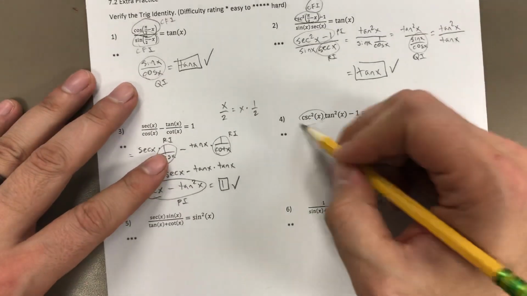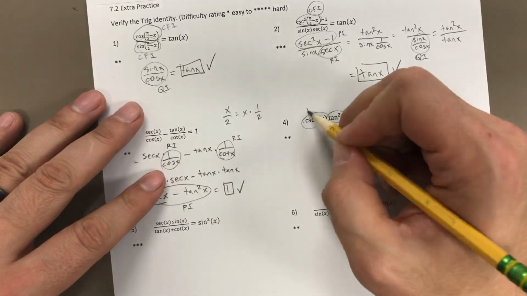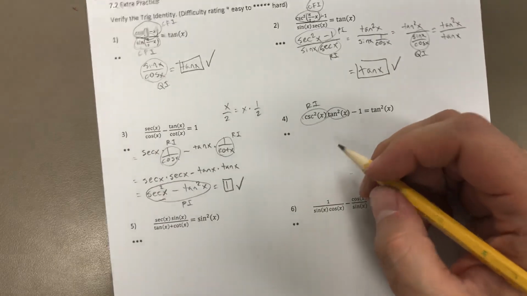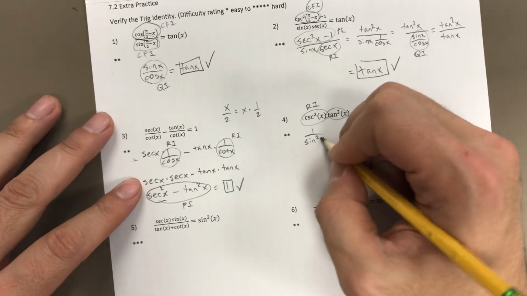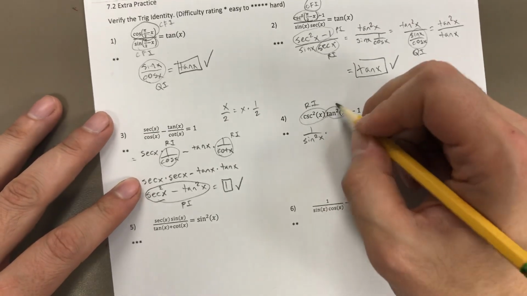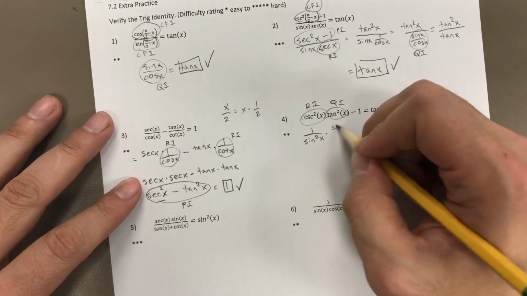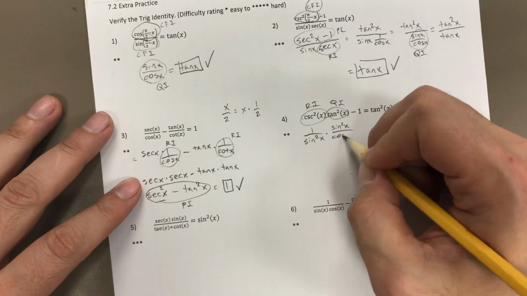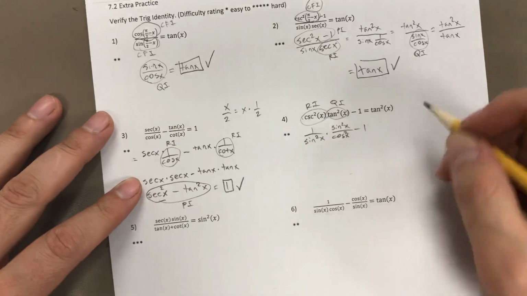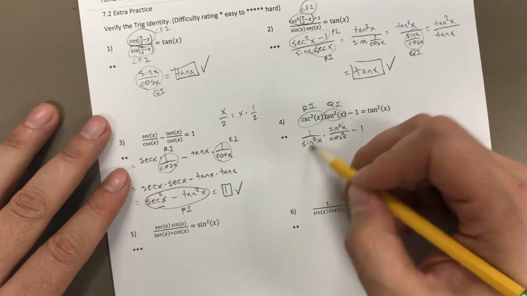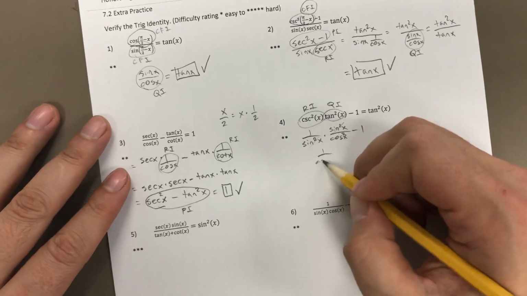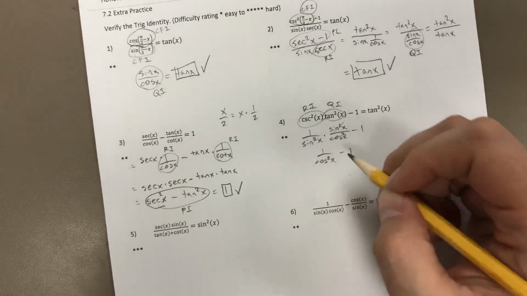Let's turn these into sines and cosines. So using a reciprocal identity on cosecant, I get 1 over sine squared. And then with tangent, if I use the quotient identity, I get sine squared over cosine squared, then minus 1. As you can see, when these multiply together, the sine squareds cancel out, and I just get 1 over cosine squared of x minus 1.